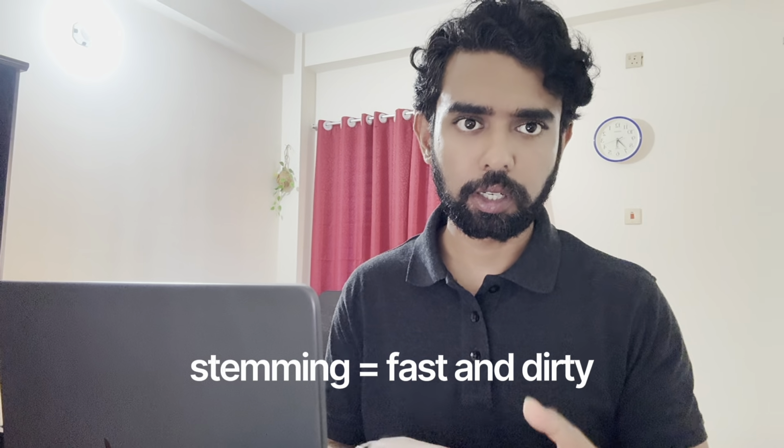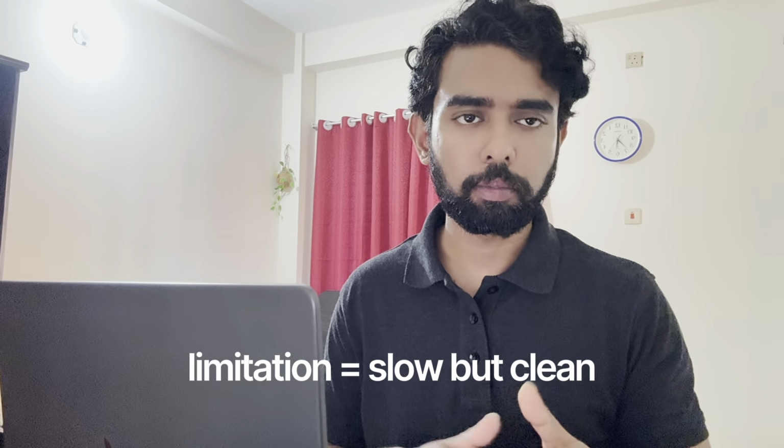For this video, remember, stemming is fast and dirty. Lemmatization is slower but cleaner. So use lemmatization when accuracy matters. But to keep this video simple, we are skipping lemmatization. You can just see what lemmatization can do, but we can do our work with stemming only, because for most projects we will use stemming or a proper library like spaCy. But now you know the idea.